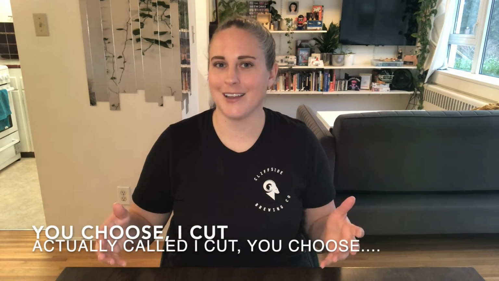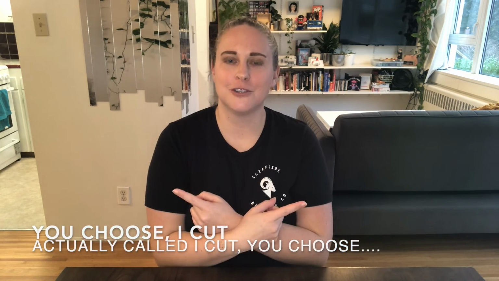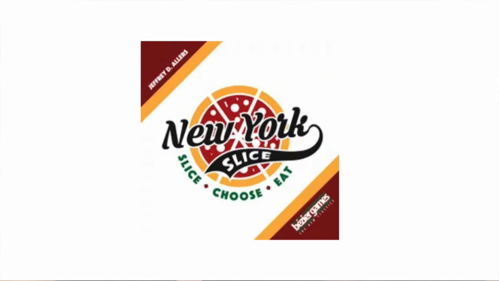Y, I cut, you choose. You might know that it's actually called I cut, you choose, but I couldn't think of any other Y words. So in this style of game, one player takes on the role of separating or grouping the different resources on the table. Then the other players will take turns choosing one of the groups that the first player made. So I cut, I will make the different groupings, you then choose one of them. So the player that's cutting is trying to make the groupings not super desirable, but they also don't want to make one really, really terrible option because that will then most likely be left for them. An example of this style of game is New York Slice.